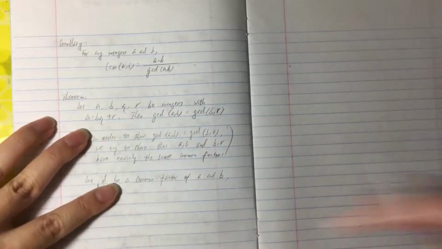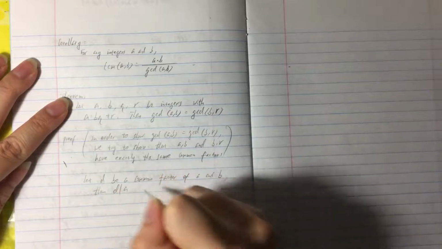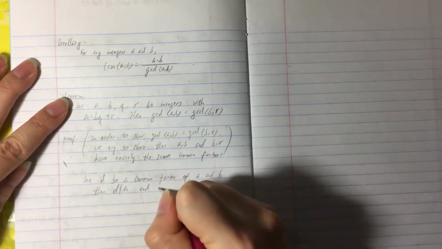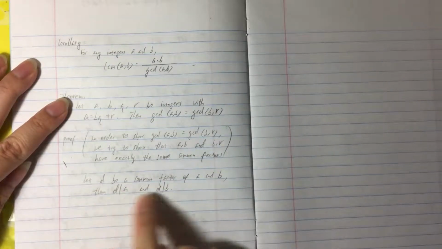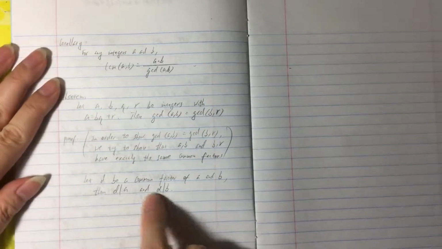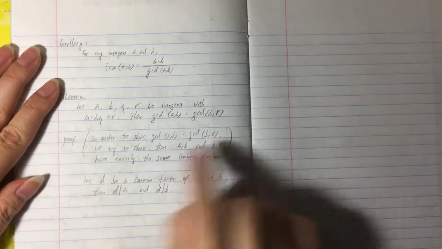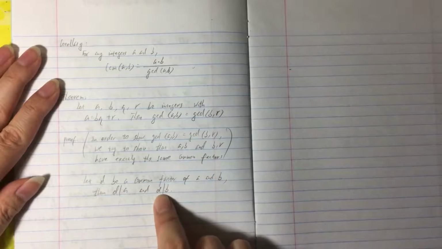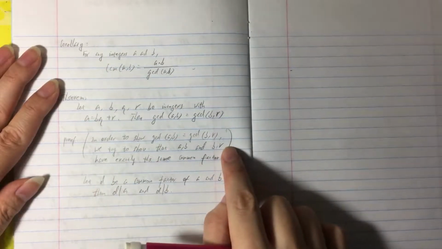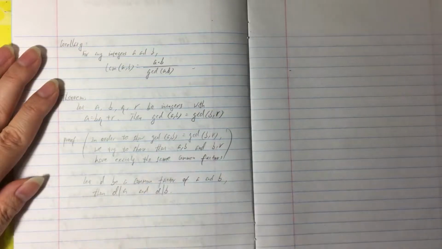Then D divides a and D divides b. Let me show D divides b and D divides r. Here we already know D divides b. What's left is to show D divides r.